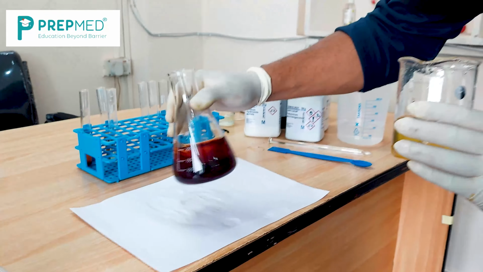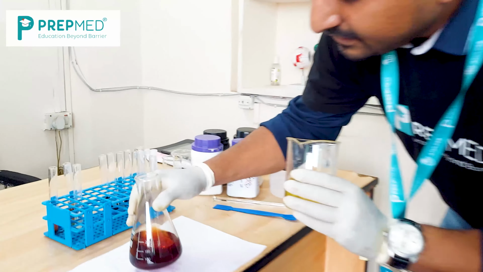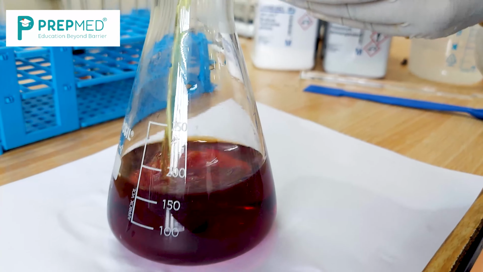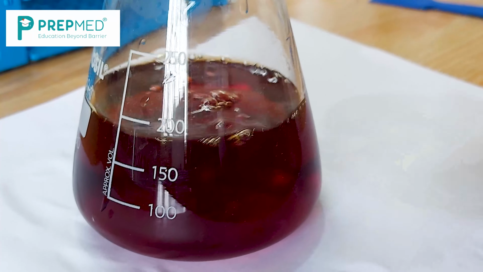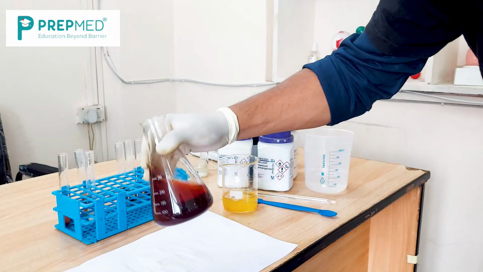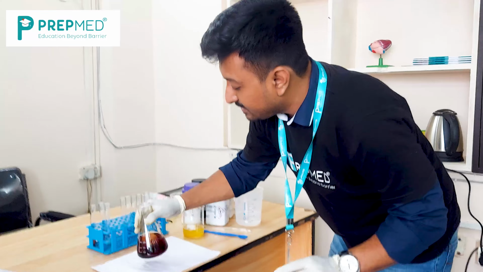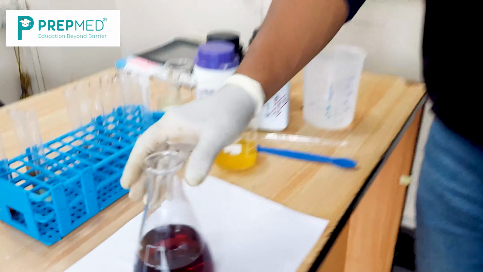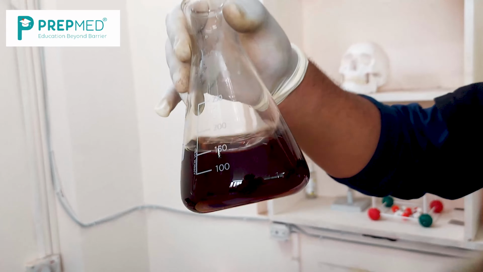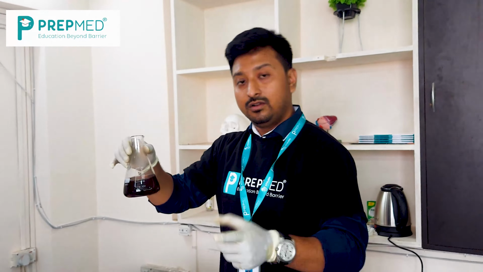This is manganese in +4 oxidation state, and you can see that if you add even more of the alkaline glucose solution, the solution will remain in +4 oxidation state. So what does it suggest? It suggests that in alkaline medium, the KMnO4 changes color from violet to green to red. That is, the oxidation state changes from +7 to +6 to +4.